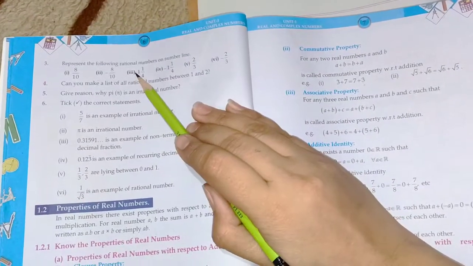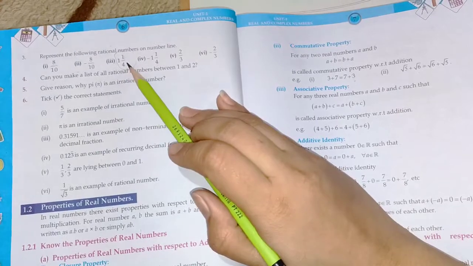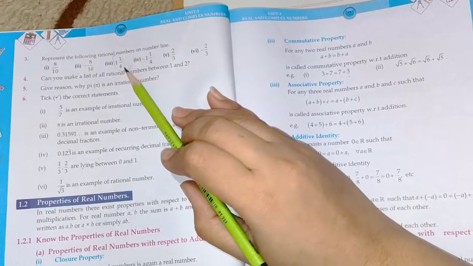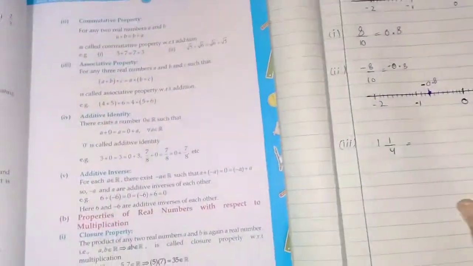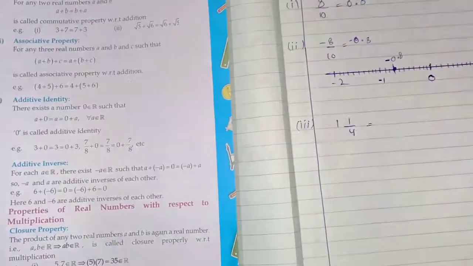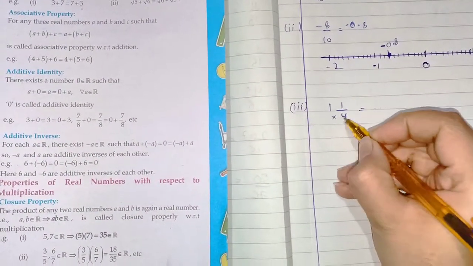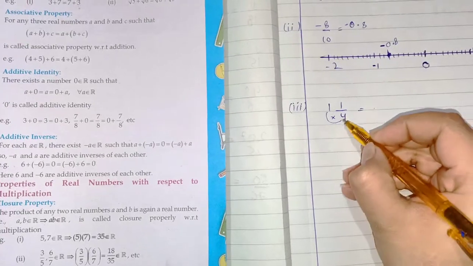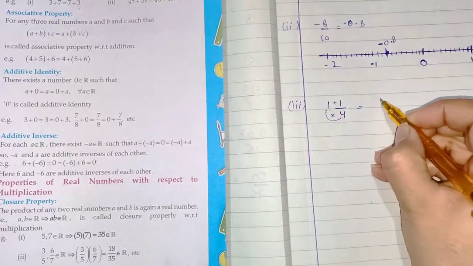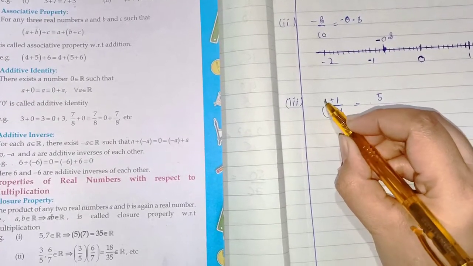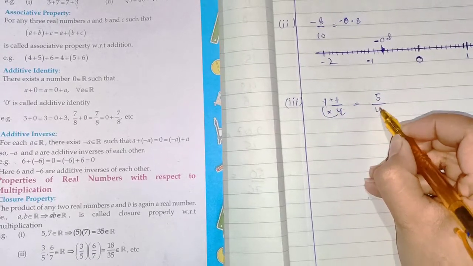Question number 3 is 1 and 1 upon 4. So this is a mixed number. First we have to convert this mixed number into simple fraction, and after fraction we have to convert this into decimal. So let's solve. We have to convert this mixed number into simple fraction. We are going to multiply these two numbers. 4 ones are 4 and 4 plus 1 is 5, and the denominator will remain the same.